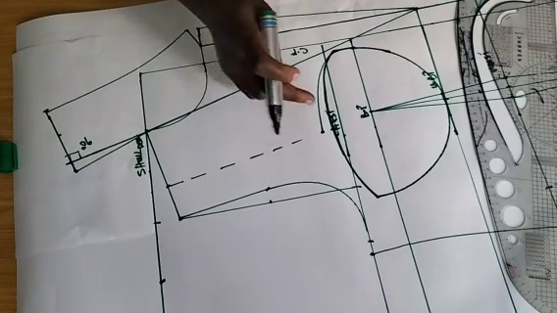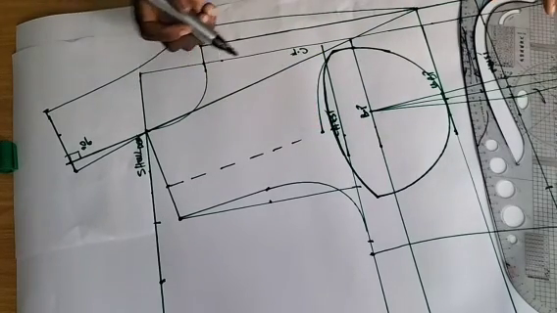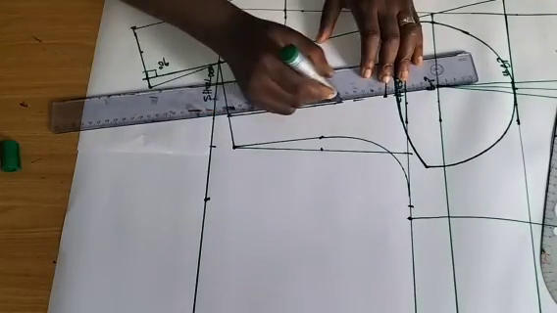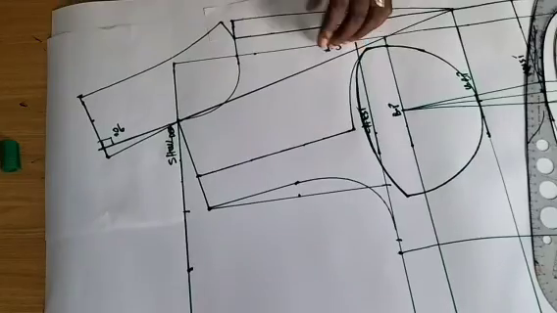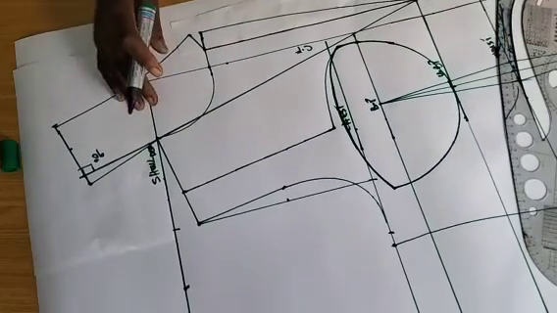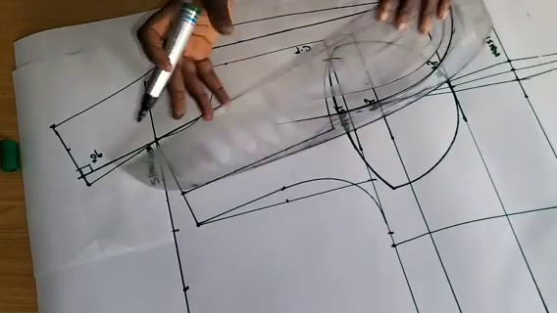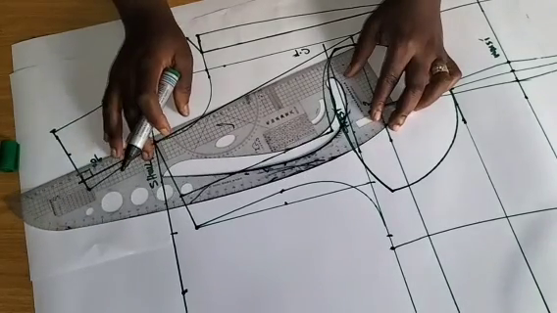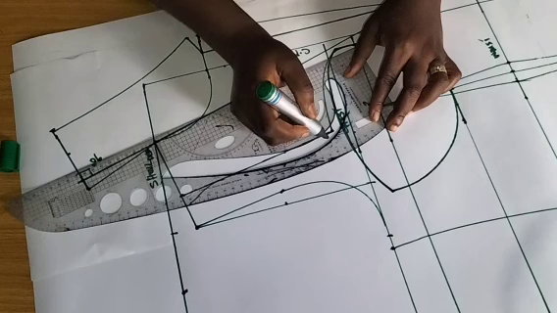So this is the opening we have right now, and I'm going to go ahead and connect this line now. Okay, so since I've gotten that little opening right there, I'm going to also place my pattern ruler here this way and connect this.